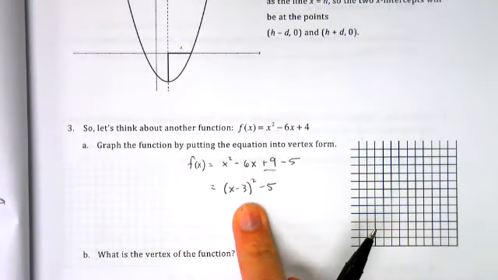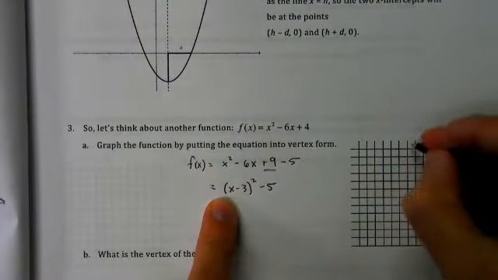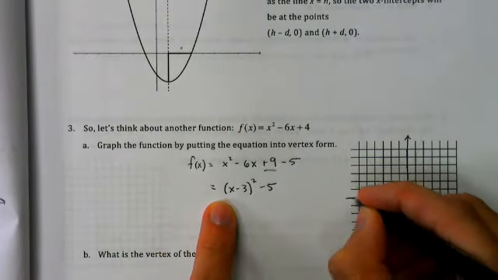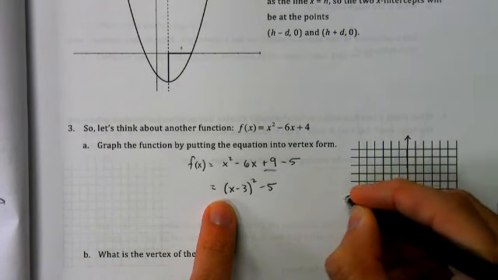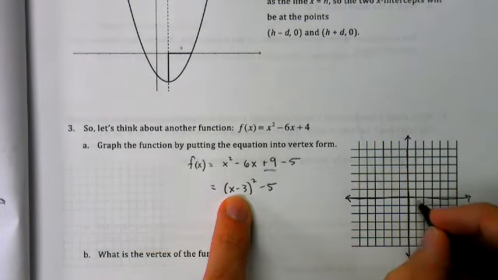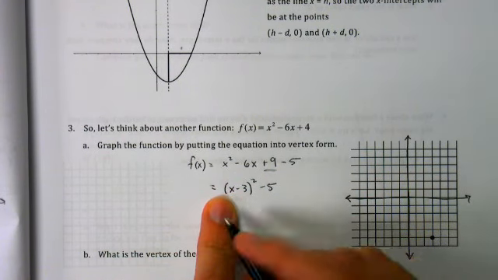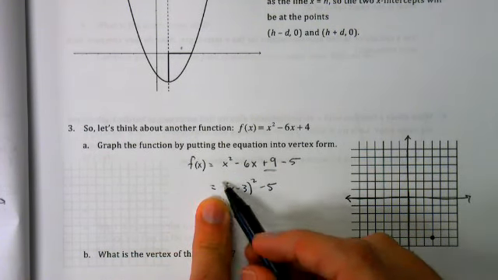So we can graph this function now. We know the vertex is going to be at (3, negative 5). 1, 2, 3, 4, 5. So we know this is the vertex. We know the stretch value or the dilation is 1.